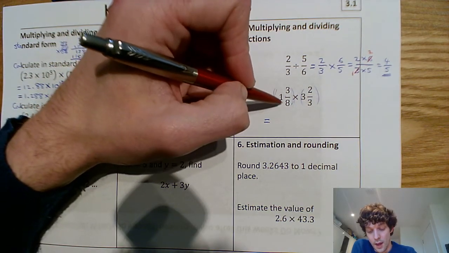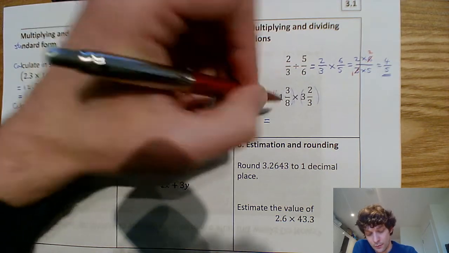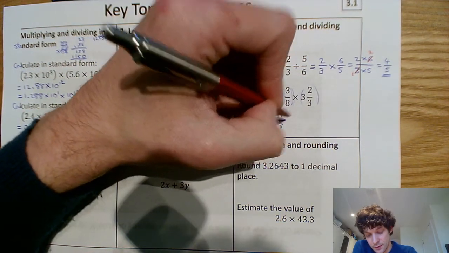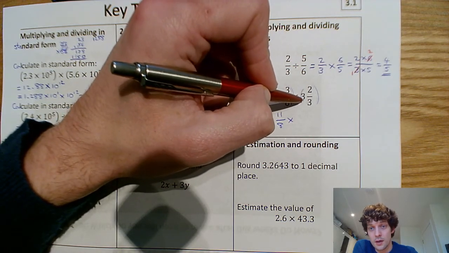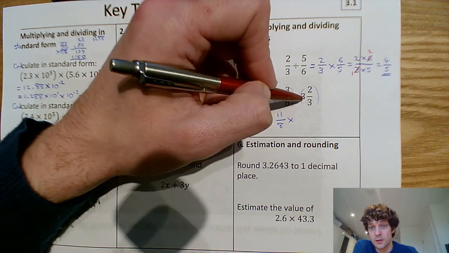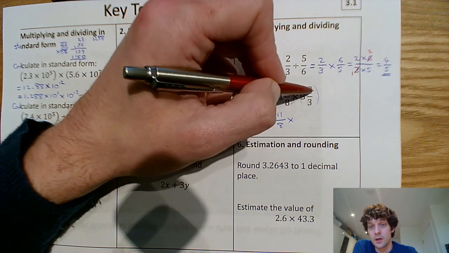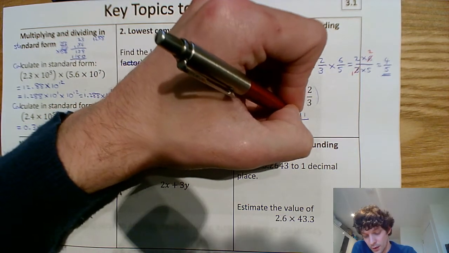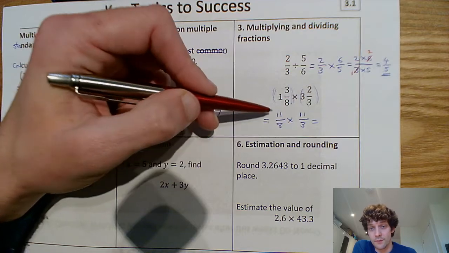So 1 3/8, well, one whole number has 8/8, plus our 3/8 is 11/8. 3 2/3, so 3 whole numbers. One whole number has 3/3, so 3 whole numbers would have 9/3, plus an extra 2, we've got 11/3. So we've got 11/8 times 11/3.